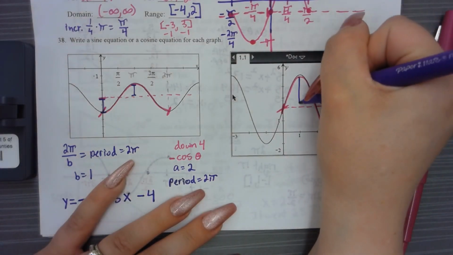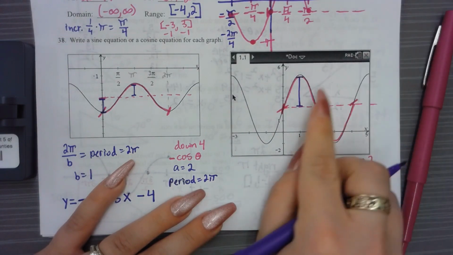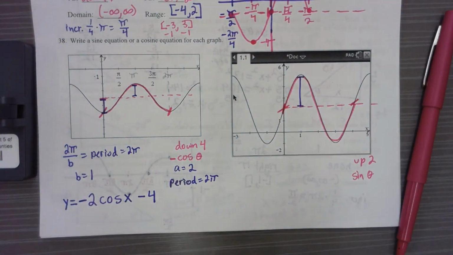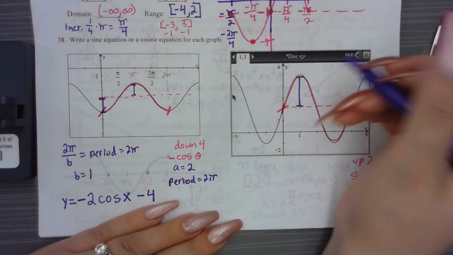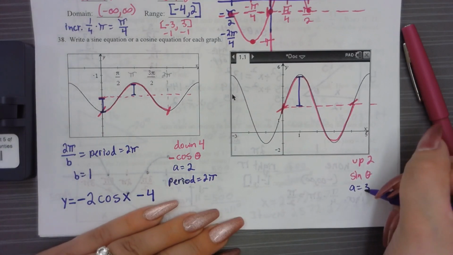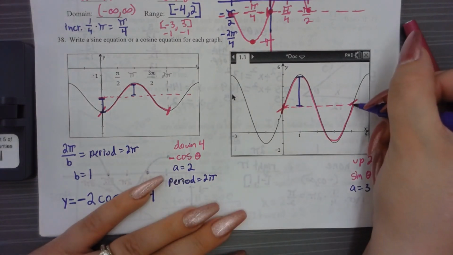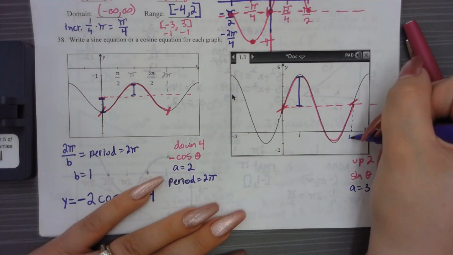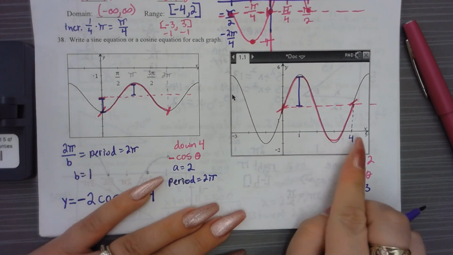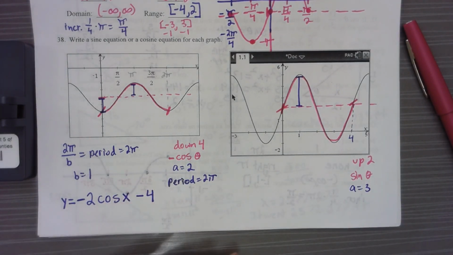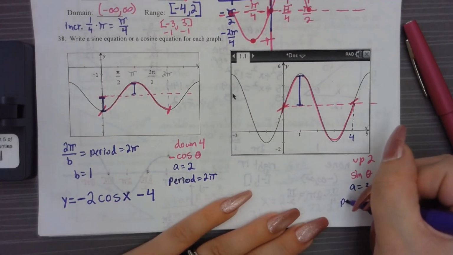So next we need to figure out the amplitude. The amplitude here is, again, this distance, or you can think about this total distance cut in half, 1, 2, 3. And so that amplitude is 3. And then we need to find the period. So we need to look here, and this is stopping at 4, right? 1, 2, 3, 4. So we know that the period is 4.